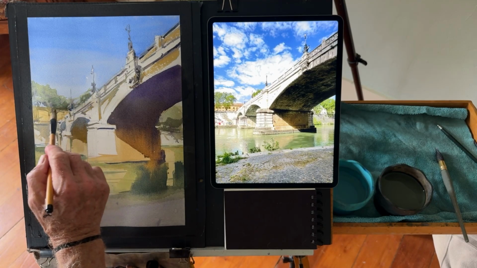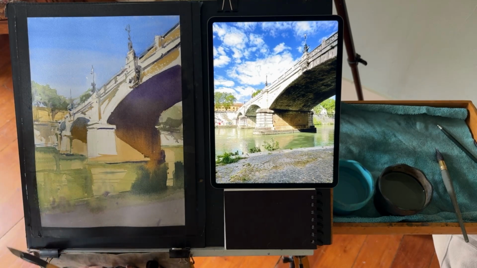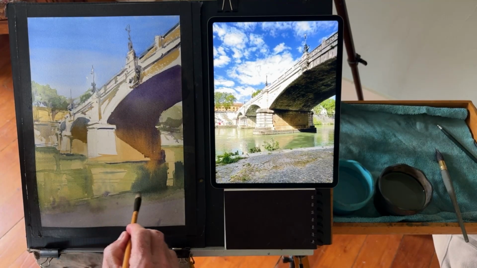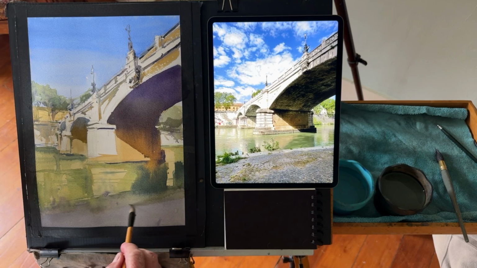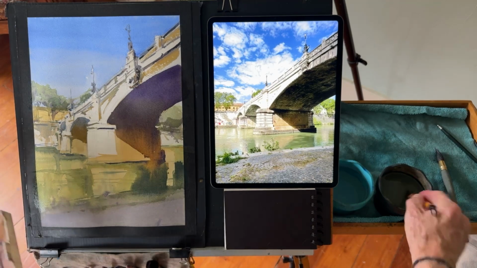So far, I'm pretty happy because this is looking like a watercolor and not an oil painting. There are some wonderful cobblestones. I think I will work.